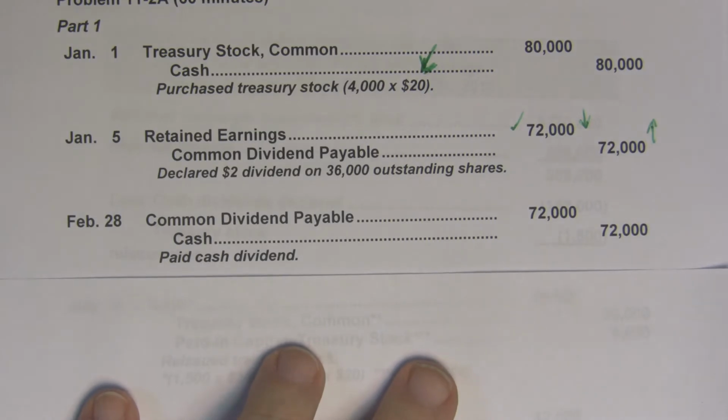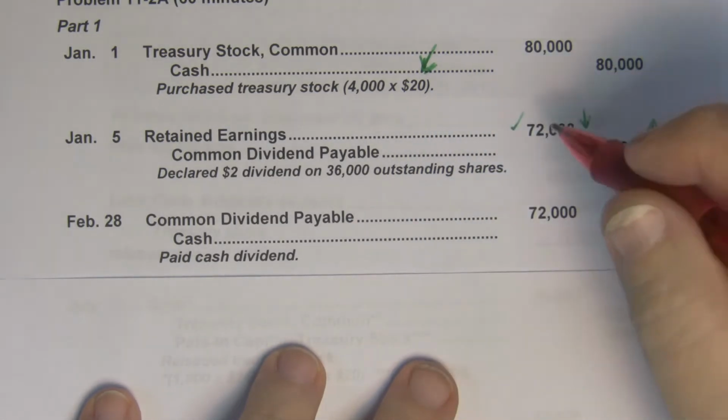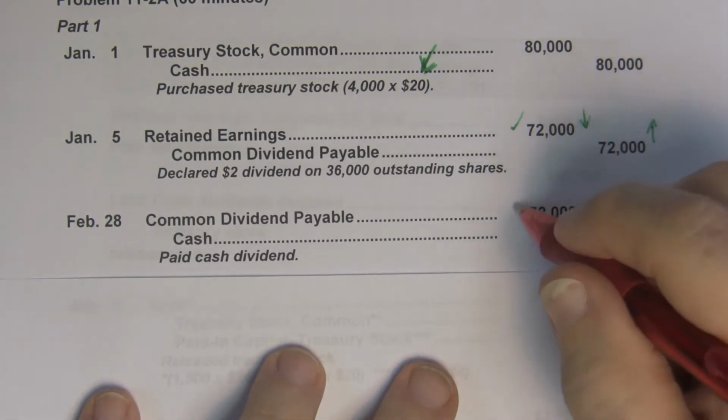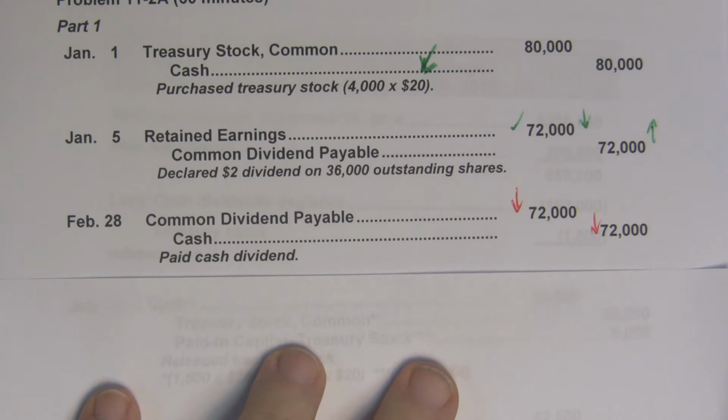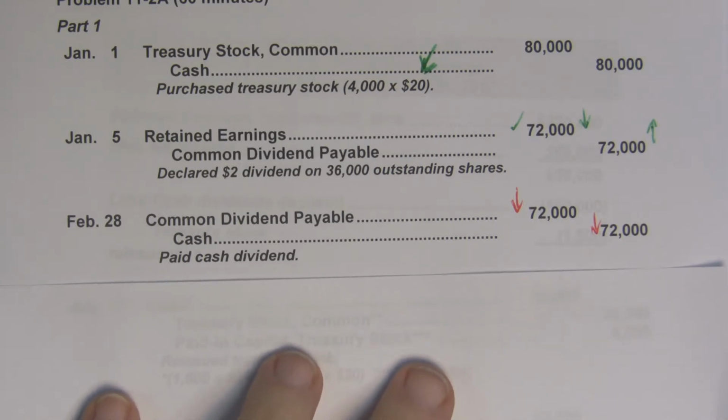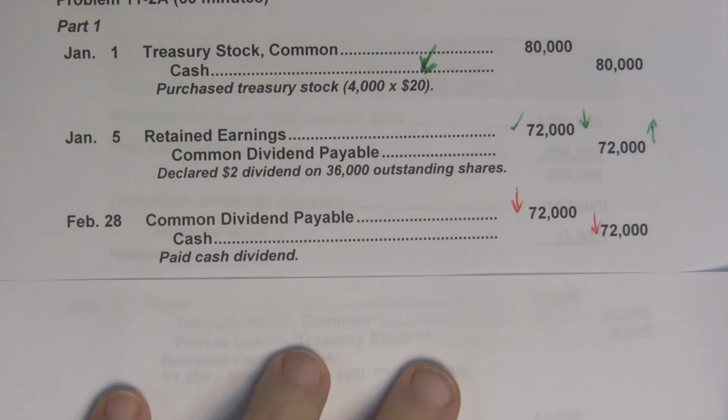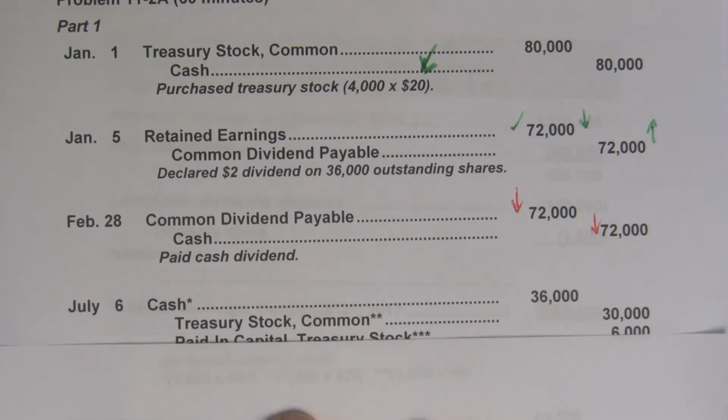Then on the 28th, we got around to paying that. So that's basically a reversing entry. Notice that we debit the dividend payable that we credited. That goes down. And we've credited cash. That goes down. So our company is now worth $72,000 less than we started. That's the way a dividend works. You're giving back to your shareholders some of the earned income of the company. Now, if the company has no earned income and they're paying back their shareholders out of other assets, that's called a liquidating dividend.